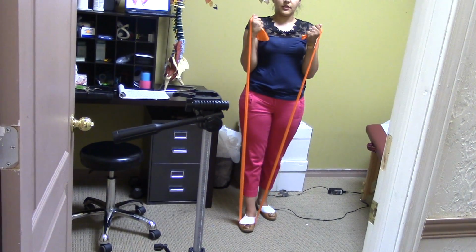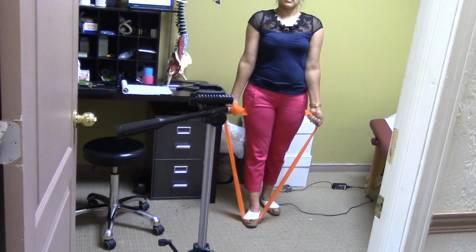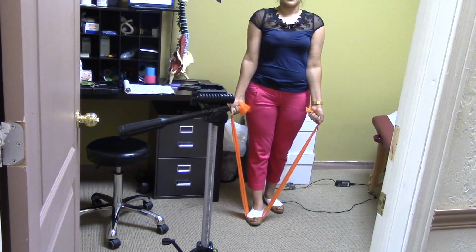So as I do this, I can feel my arm working. And this is great because you're using your own body weight. So you can do a few of these and this works the bicep area.